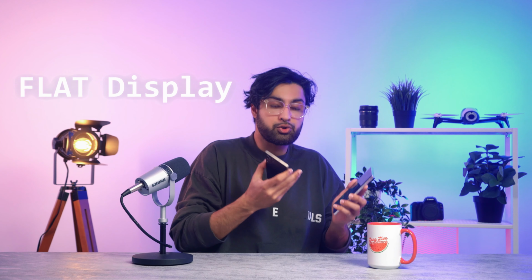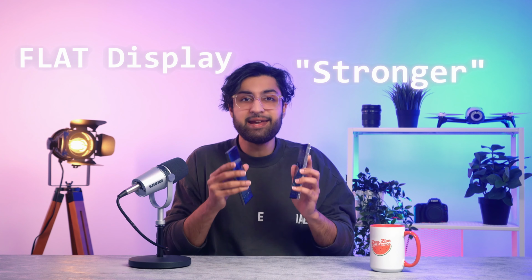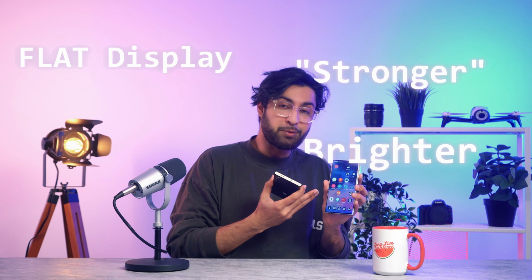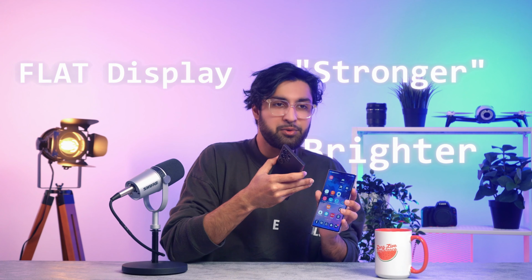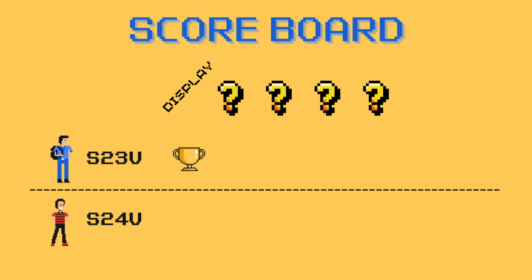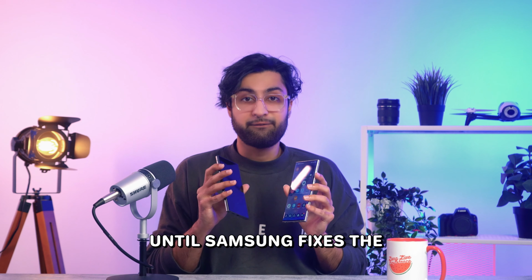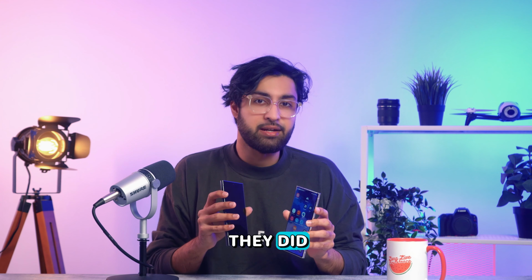But for the display, even though the S24 Ultra has a flat display, which means it is stronger than the S23 Ultra, and even though it gets brighter than the S23 Ultra, the S23 Ultra display was never lacking in brightness anyways. And because it is more vivid and the colors look better on the UI and every app I want, as far as display is concerned, the S23 Ultra wins for the display until Samsung fixes the problem that they said they did purposely.